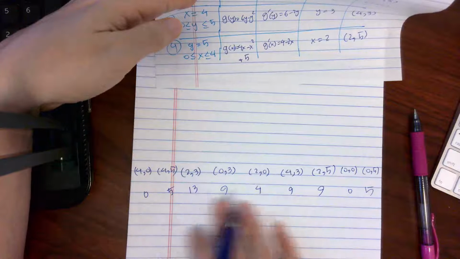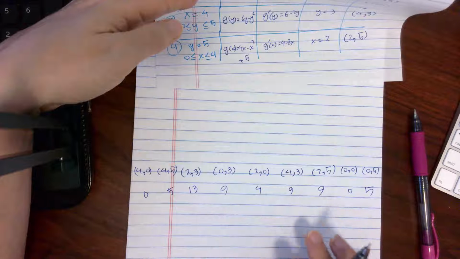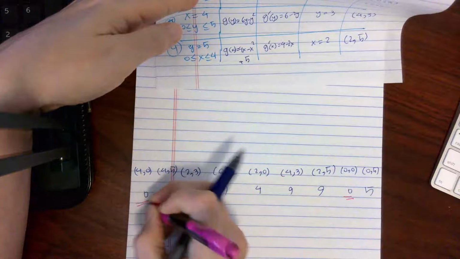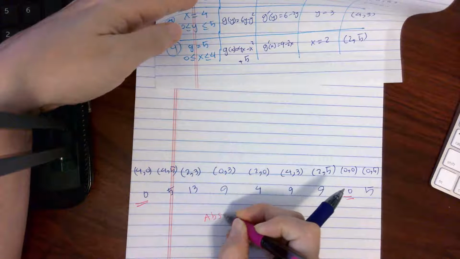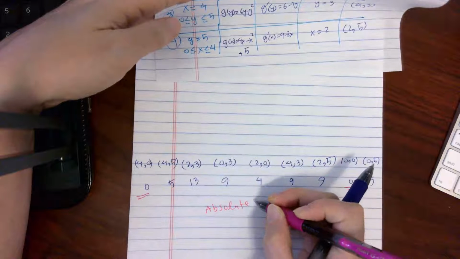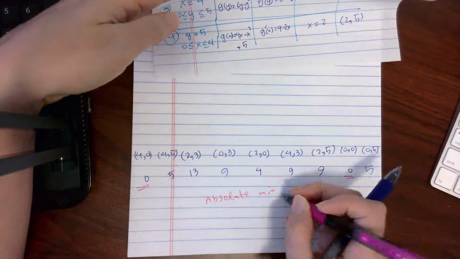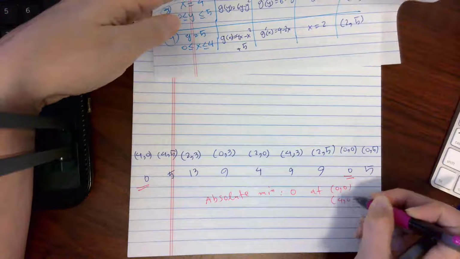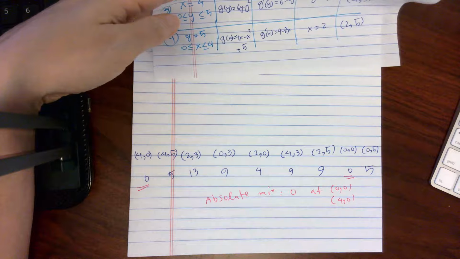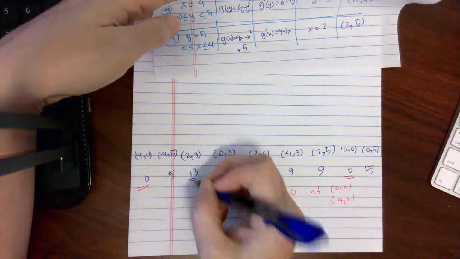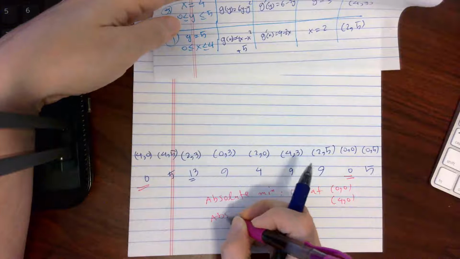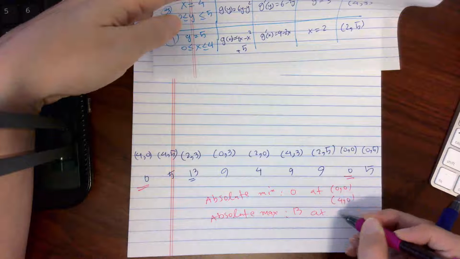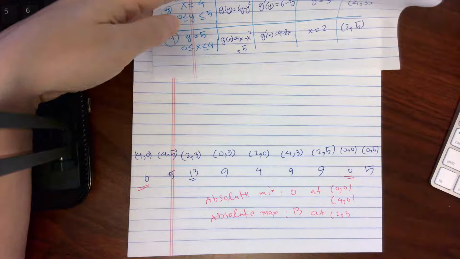And then among these, the lowest value that you get is 0. So that's the absolute min. Absolute minimum is 0 at 0 and 0 and 4 and 0. Then the absolute maximum is 13. Absolute maximum is 13 at the point 2 and 3.